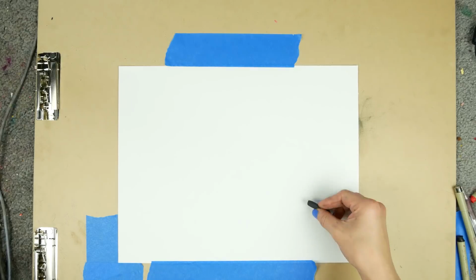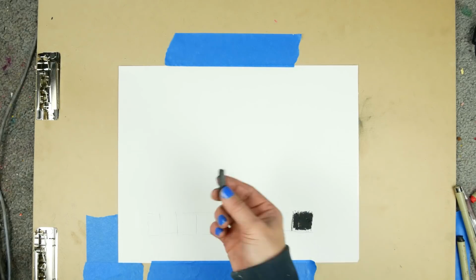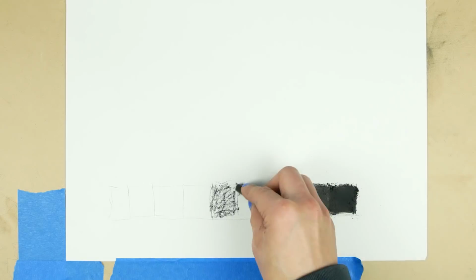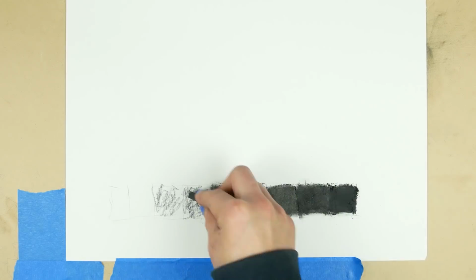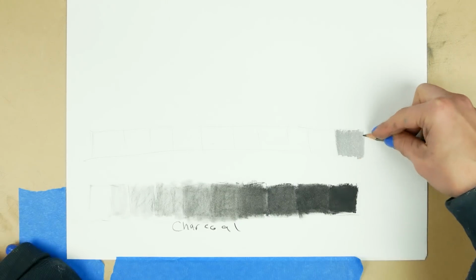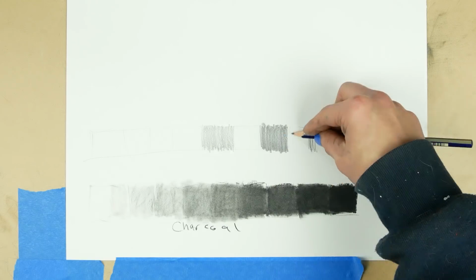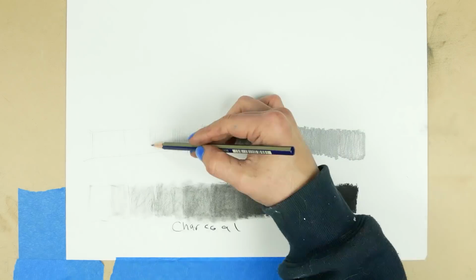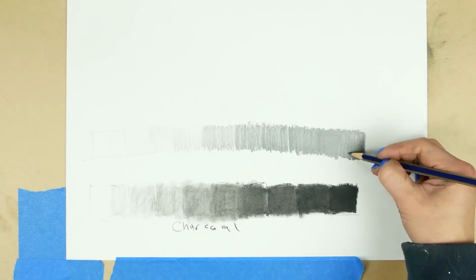Value scales. I just did some examples here to show the range. For creating a value scale, you can start with the darkest dark that your medium can create. And then I tend to go to the middle, kind of create what I think is 50% between the darkest dark and the white of the paper. And then I fill them in kind of a gradient. It's really just getting familiar with your medium and seeing what it can create.